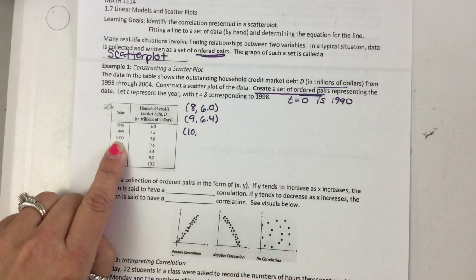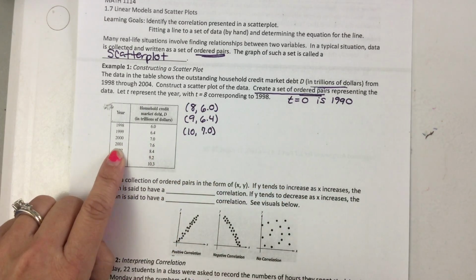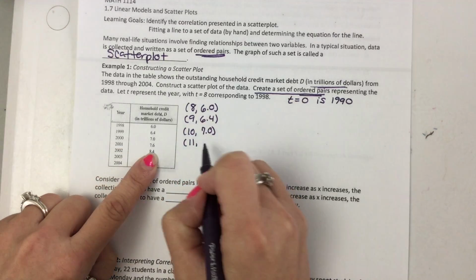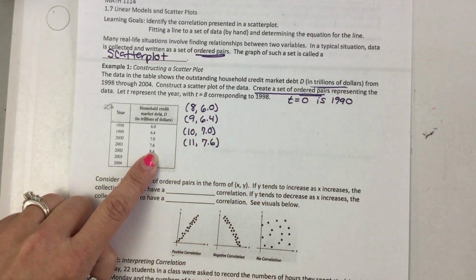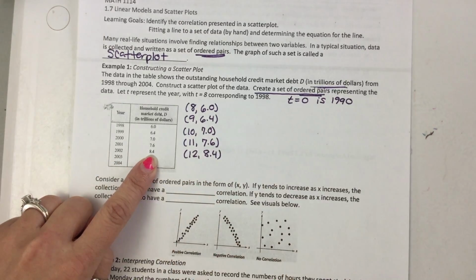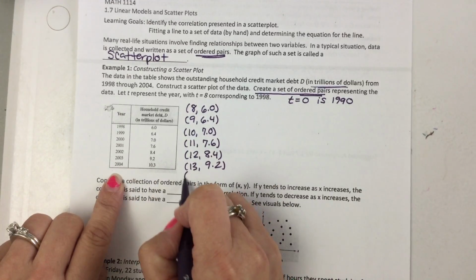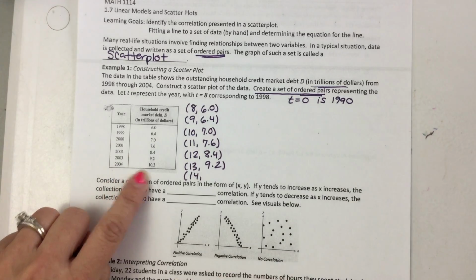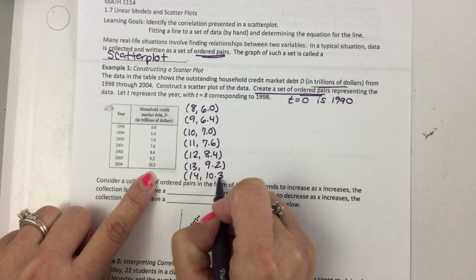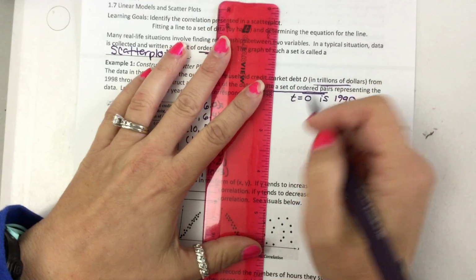2000, that's 10 years after 1990. The debt was 7.0 trillion. 11 years after 1990, the debt went up to 7.6. 12 years after, 8.4 trillion. 13 years, 9.2. And last but not least, 14 years, so 2004, the debt was 10.3 trillion. Now what they want us to do is use these ordered pairs to create a scatter plot. I'm going to go ahead and do that.